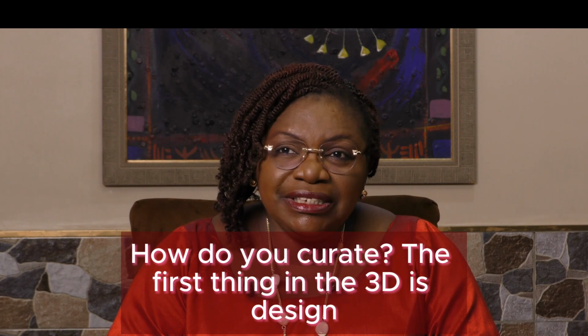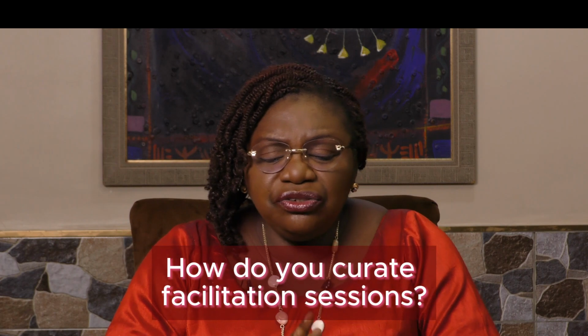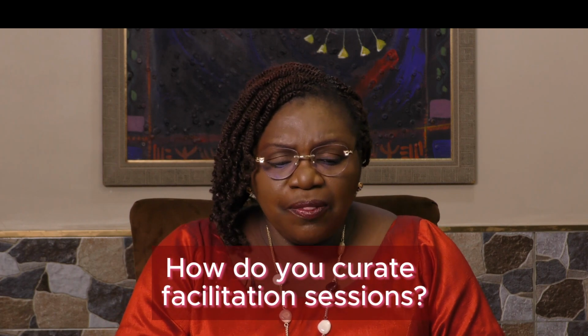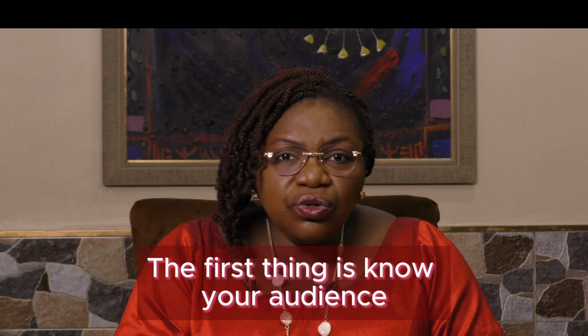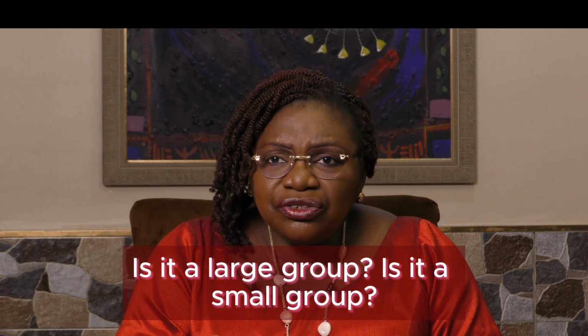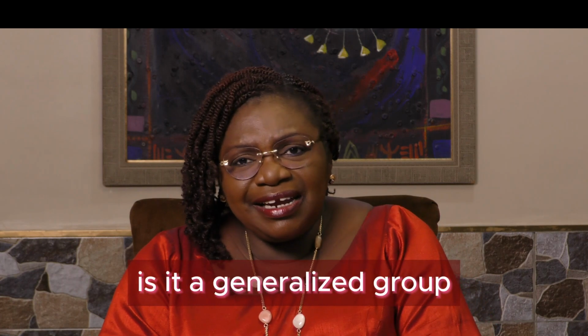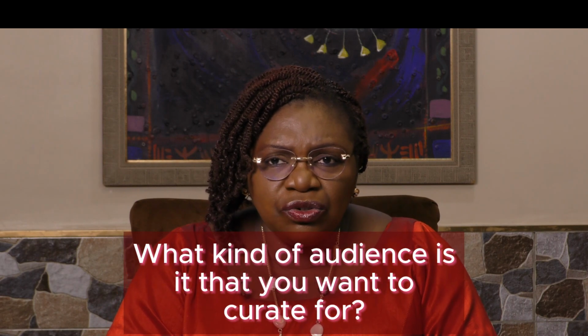How do you curate? The first D in the 3D is design. How do you create facilitation sessions? What are the things you do when you want to facilitate a session? The first thing is know your audience. Who is your audience? Is it a large group? Is it a small group? Is it a specialized group? Is it a generalized group? What kind of audience is it that you want to curate for?